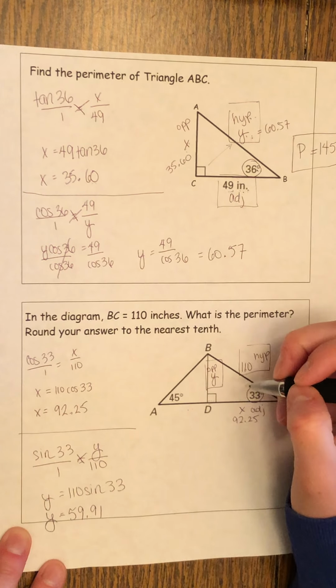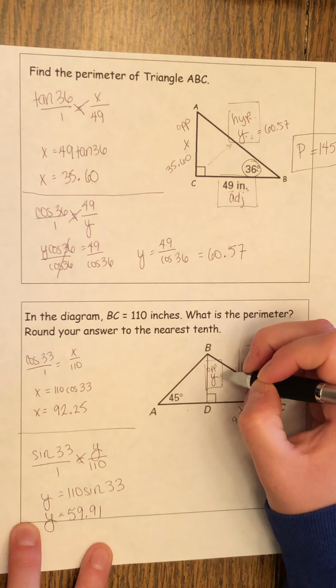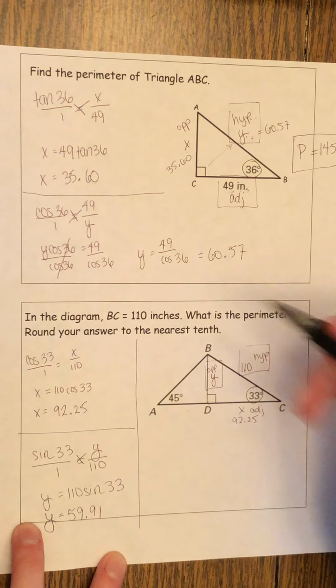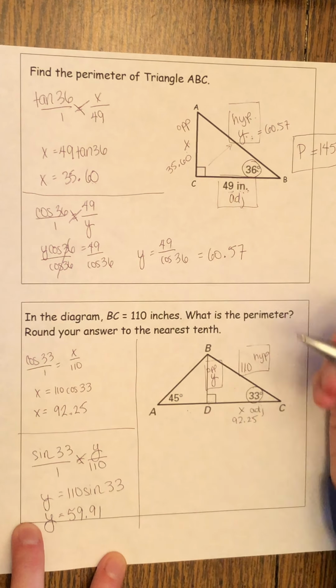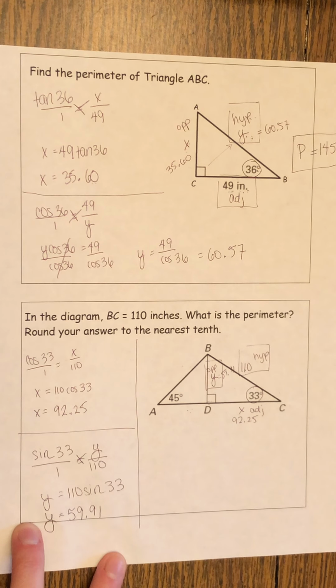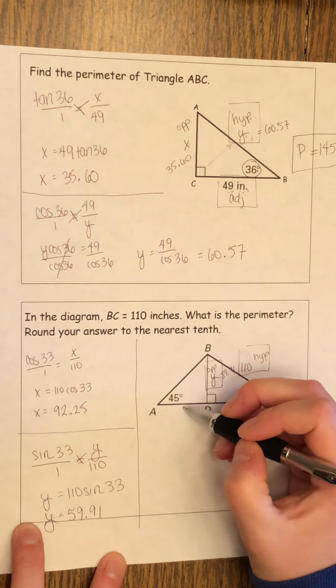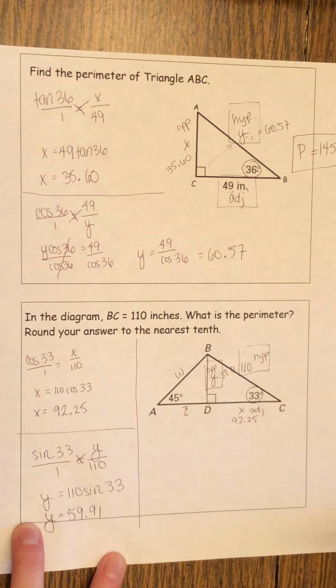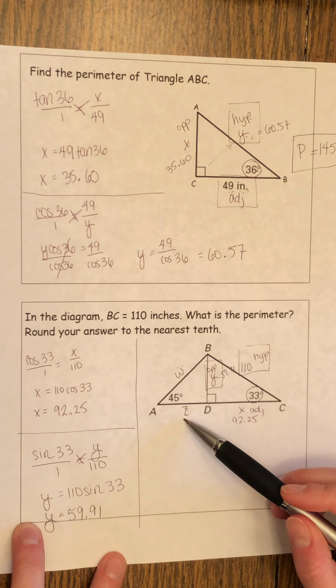So 59.91. That's going to help me get into the triangle on the left. So this is 59.91. So I need to start to find these two side lengths. So I'm going to start by finding AD. I labeled that with a Z.